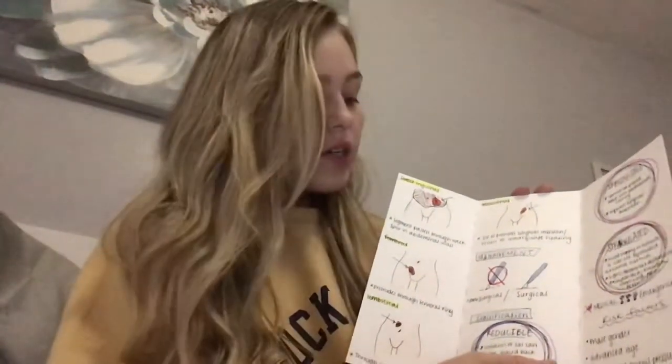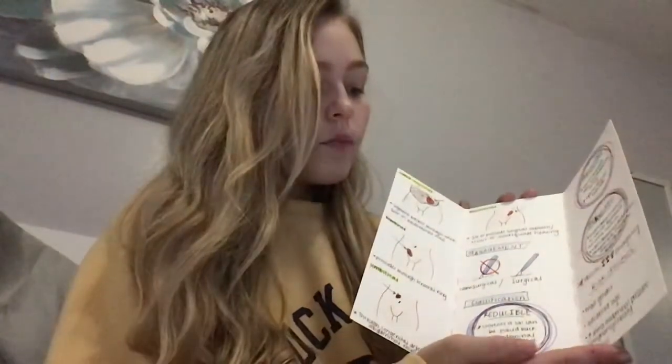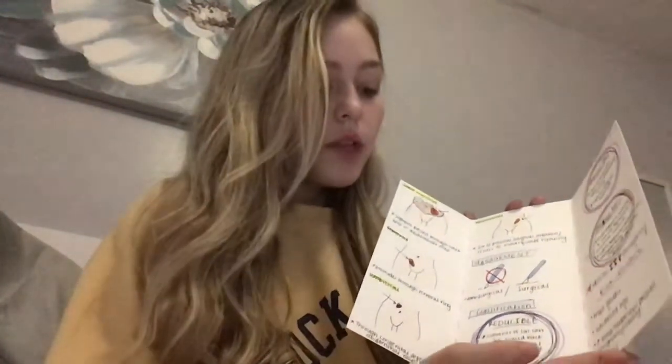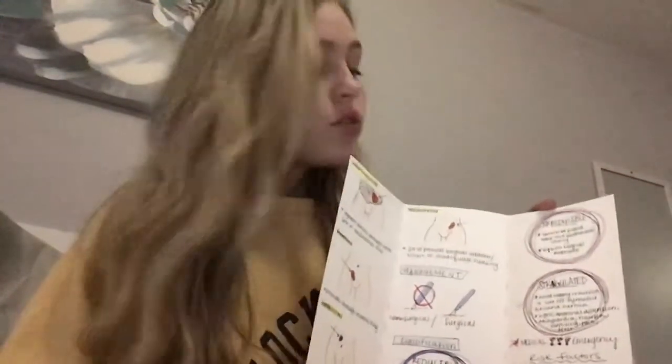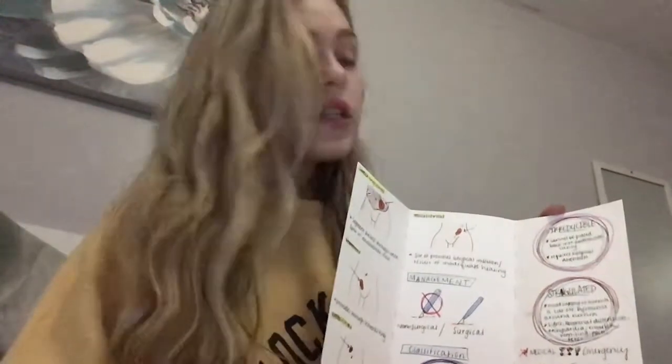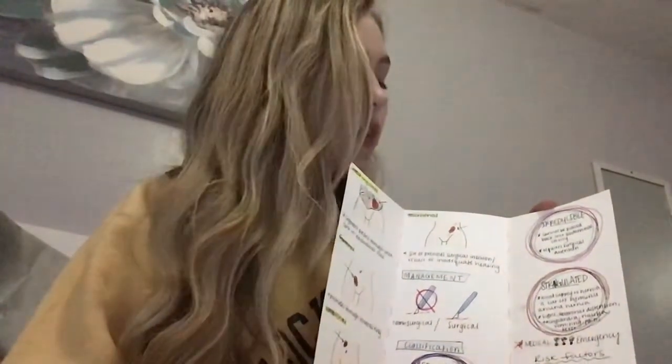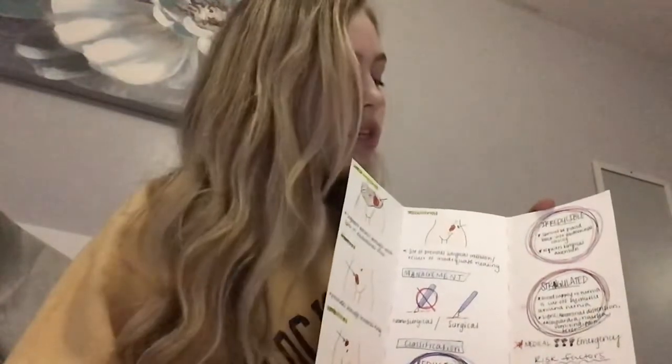So there's 2 types of management for abdominal hernias, the first being non-surgical and the second being surgical management. There are 3 different classifications of hernias, the first being reducible, and this is where the contents of the sac can be gently pushed back into place with gentle pressure. Then we have irreducible, that cannot be placed back into the abdominal cavity, and this usually requires surgical attention.